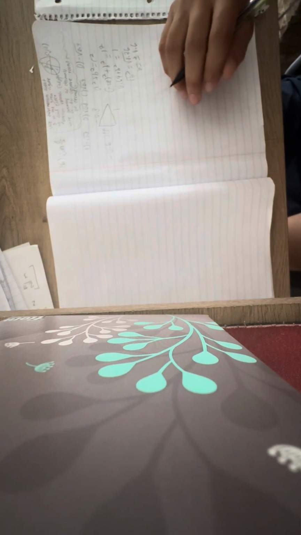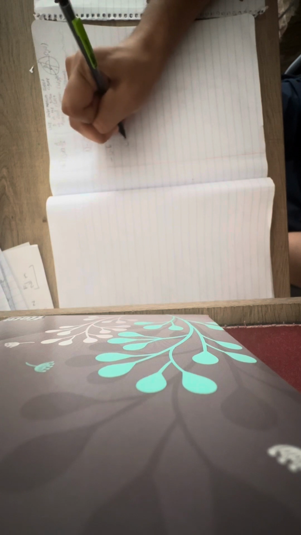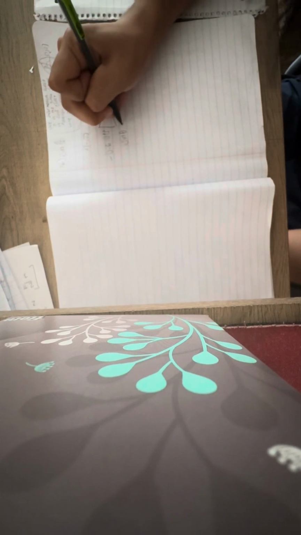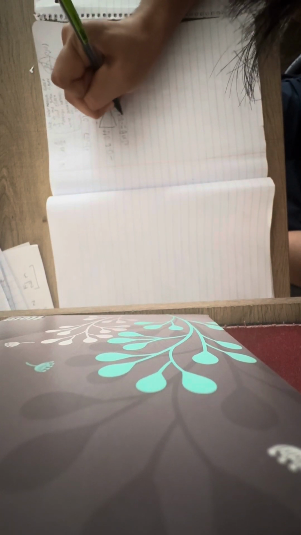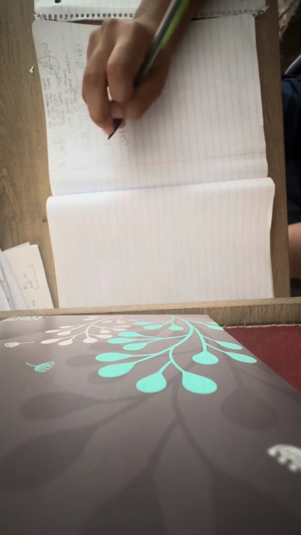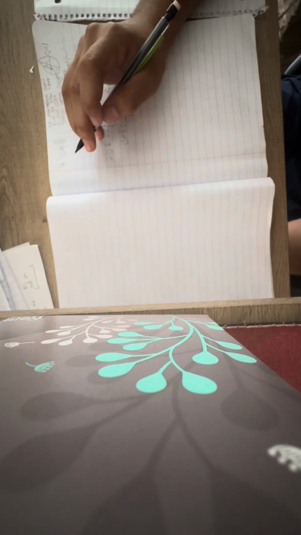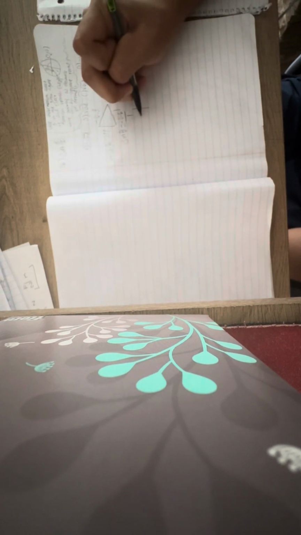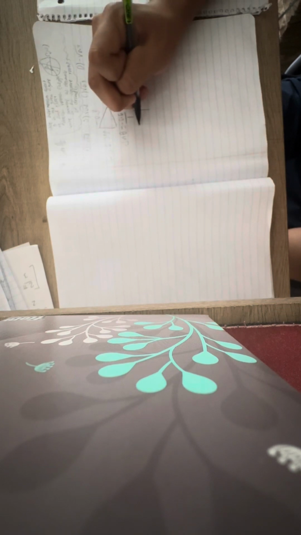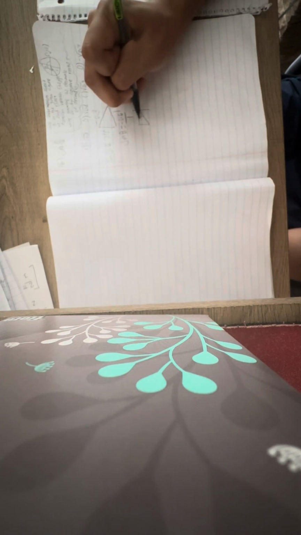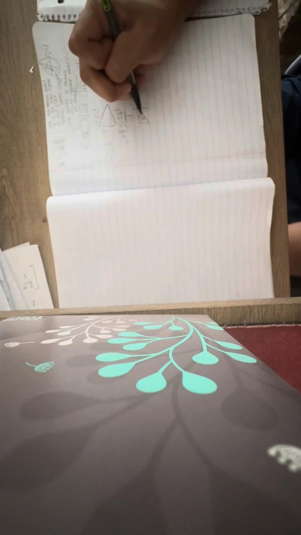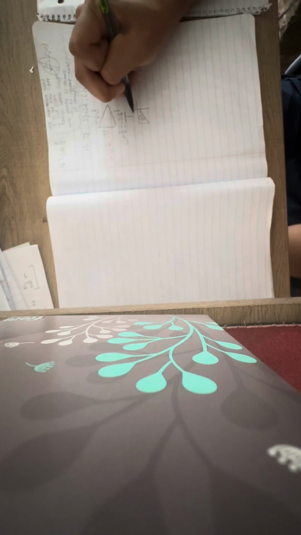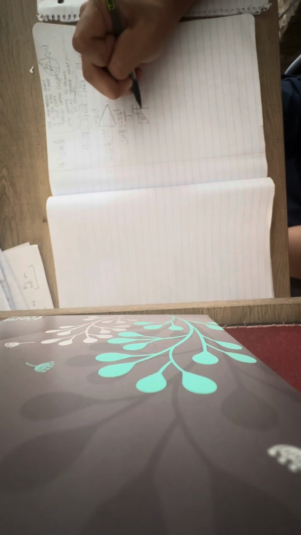And this will then be sine theta equals negative 0.6 over 1. And we will draw out the triangle, the graph, and we are trying to find the angle theta. That is then 180 degrees plus theta.